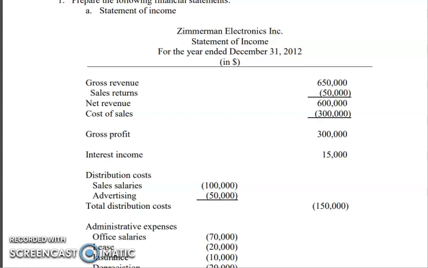So every time we sell a water bottle, that water bottle comes out of our inventory and hits the cost of sales for the amount that it cost us to buy that water bottle to be able to provide it for sale to our customers. Okay, so the cost of sales was, if you look, 300,000, which is half or 50% of our net revenue. So therefore now we have our gross profit of 300,000.